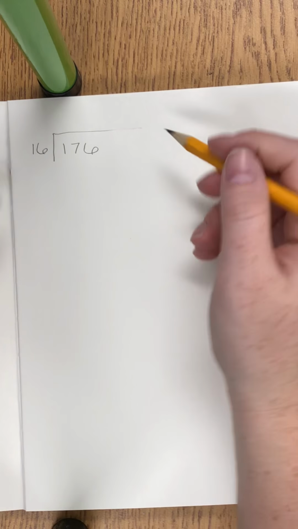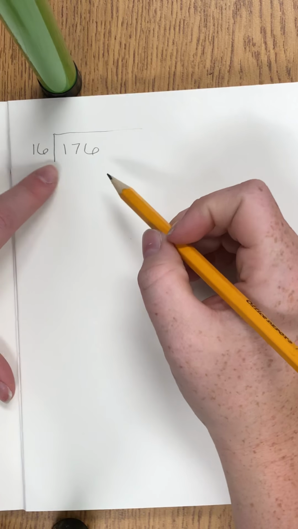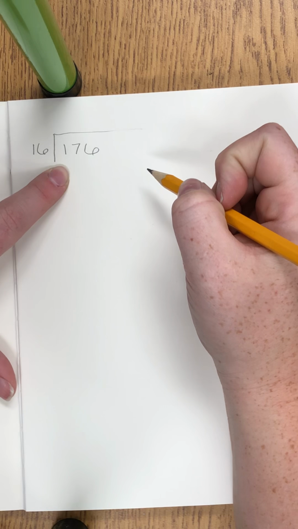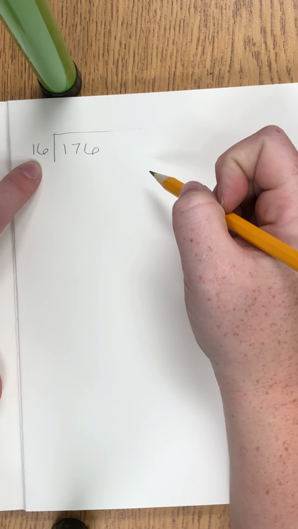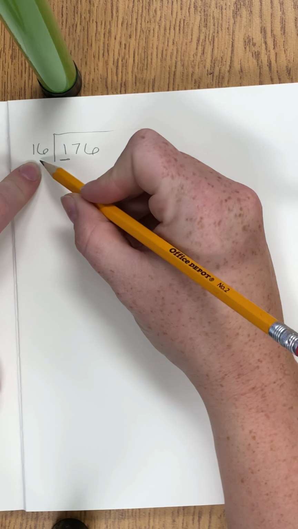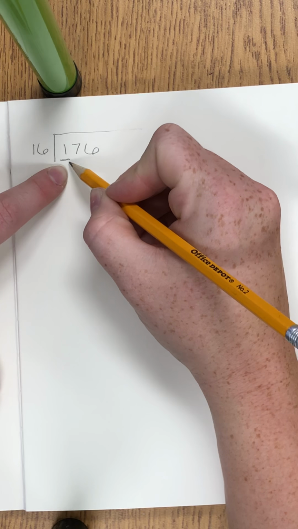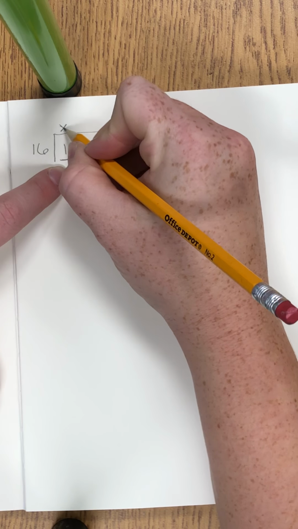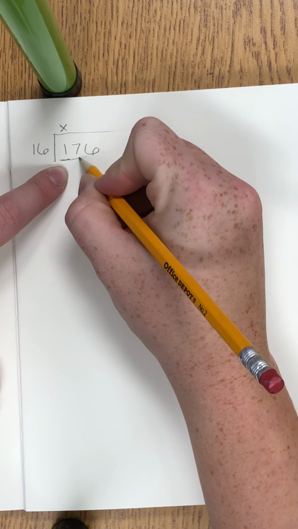All right, so first you're going to look at your divisor and your dividend, and you're going to do what you would normally do with a single digit divisor. You're going to look at your first number and you're going to see if 16 can go into 1. We know 16 can't go into 1, so we're going to put our little X above the 1, and we're going to go to our second number.